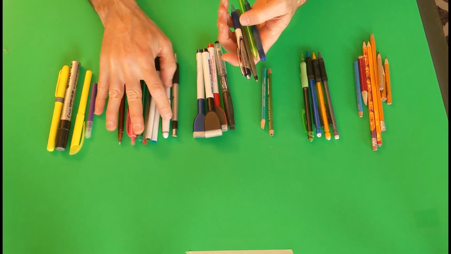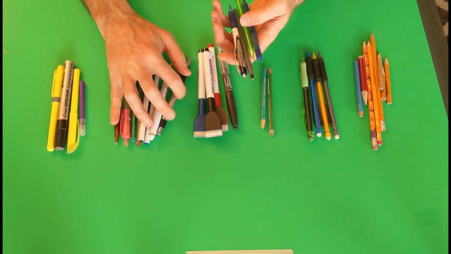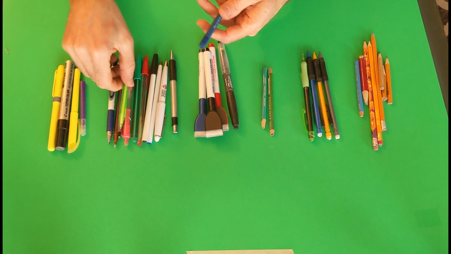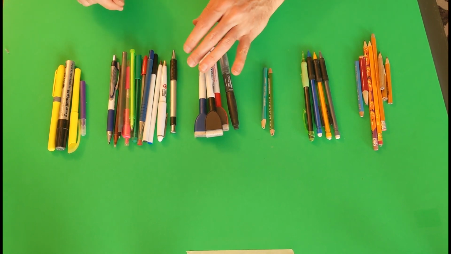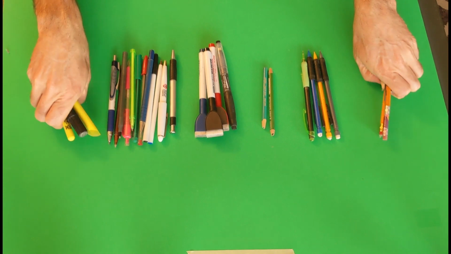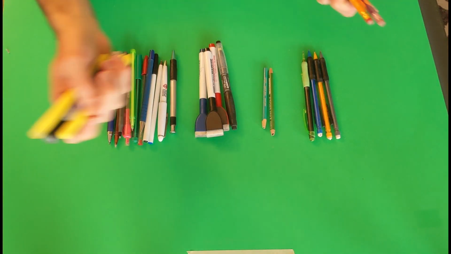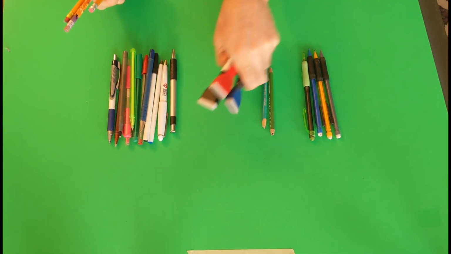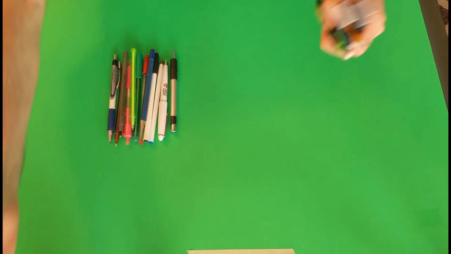Pen, pen, pen, pen. Of course, right now I still have a lot of objects. So what I'm going to do is take away most of the objects, and we'll just sort the pens.